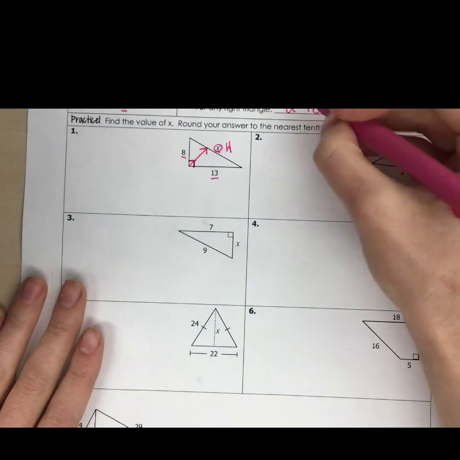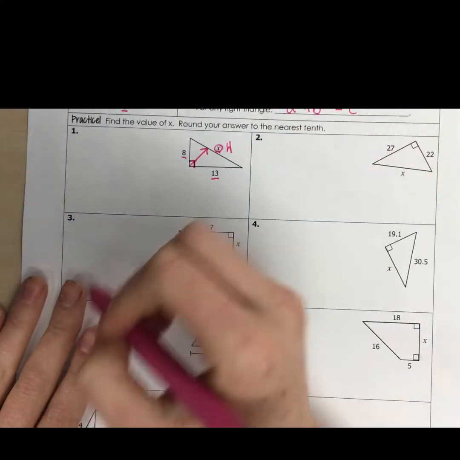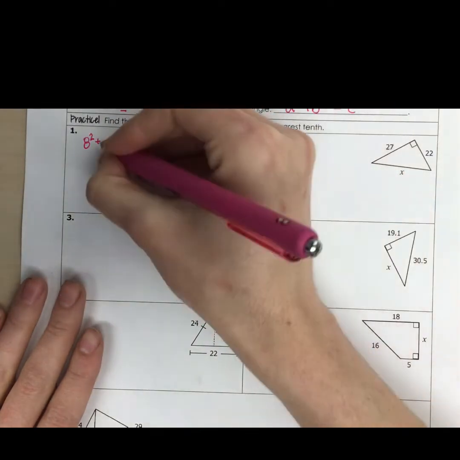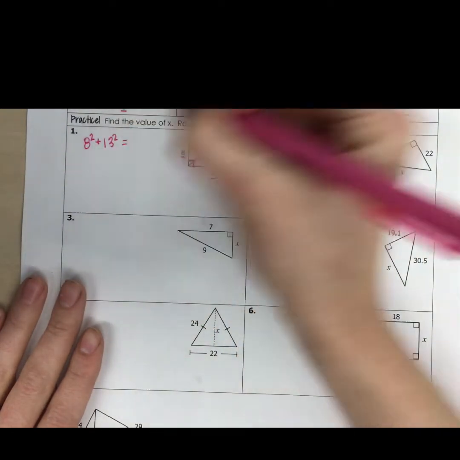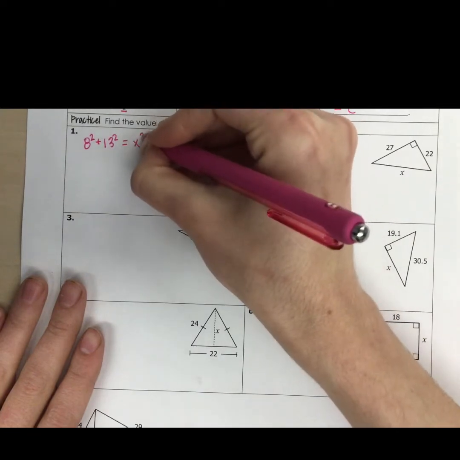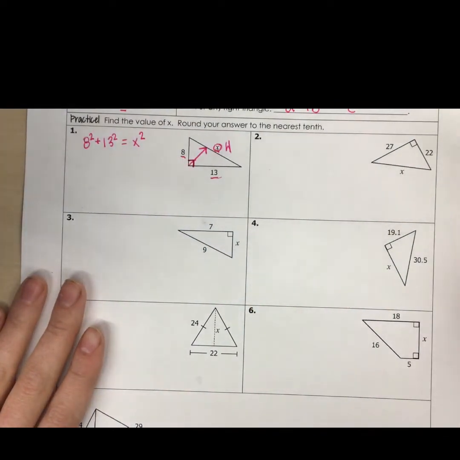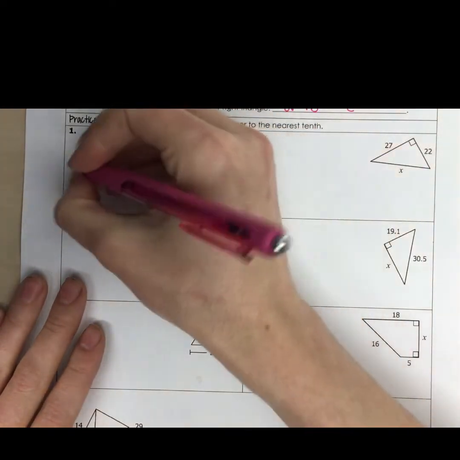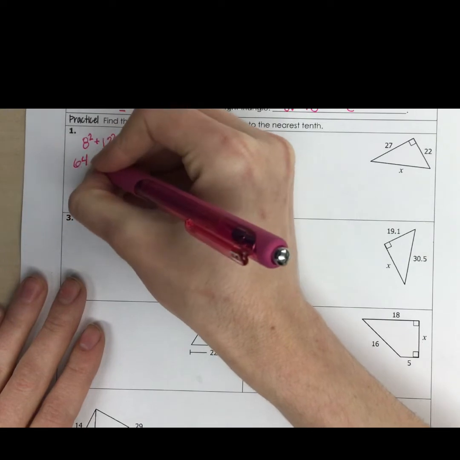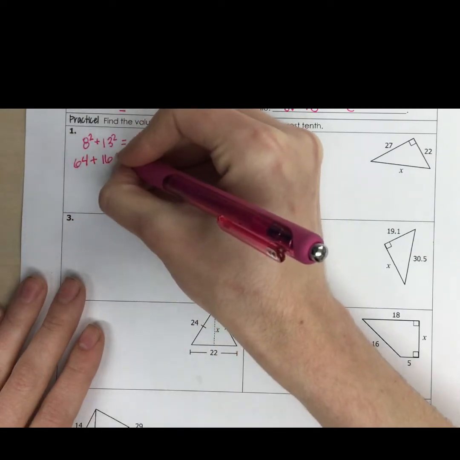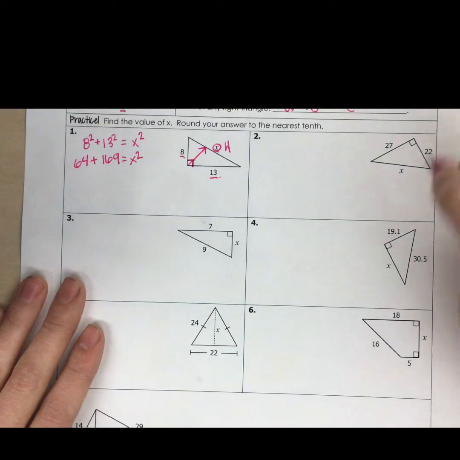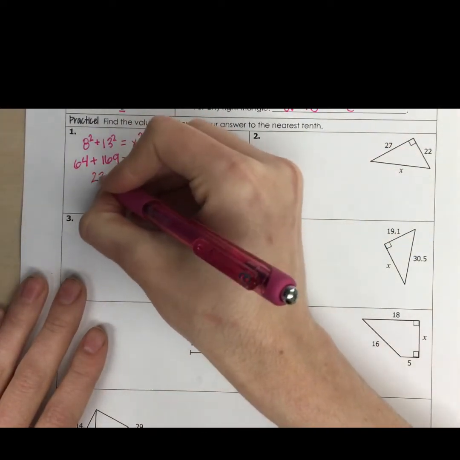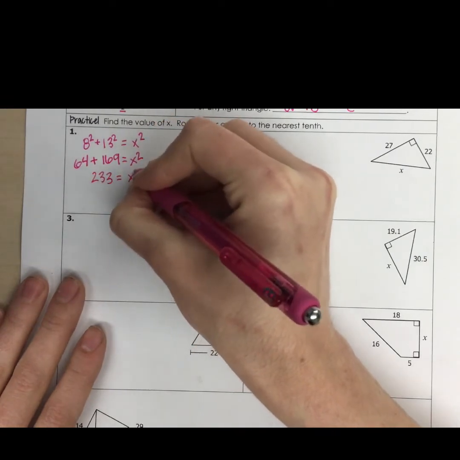And we'll write out the theorem by plugging in these numbers. So we have 8 as one side squared, the other side is 13 squared, and then our hypotenuse squared. So 8 squared plus 13 squared equals x squared. Well, squaring these two things, we would get 64 plus 169 equals x squared. Now we can add these two together, so we would get 233 equals x squared.